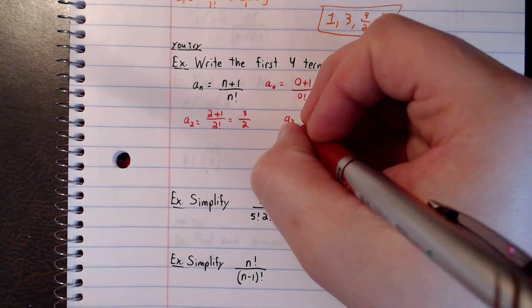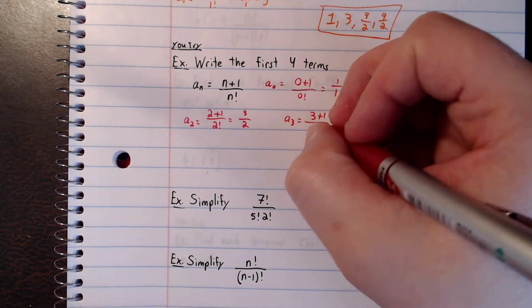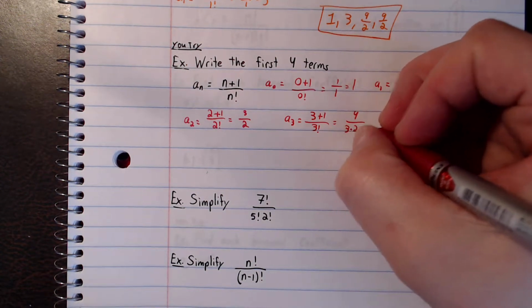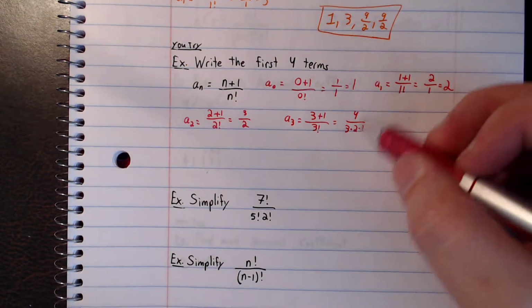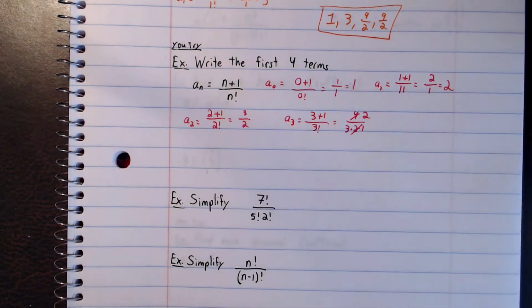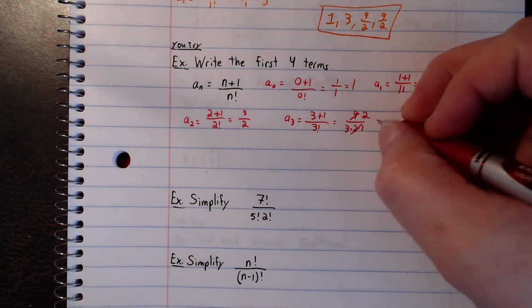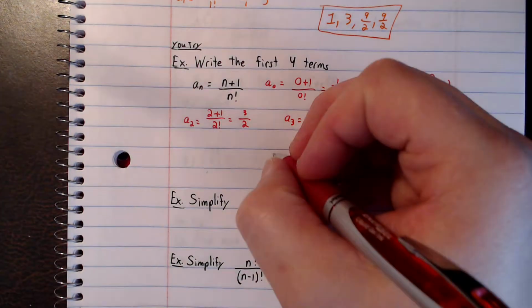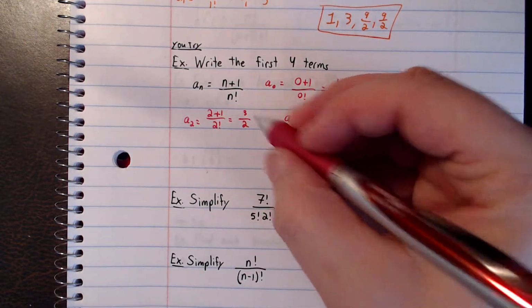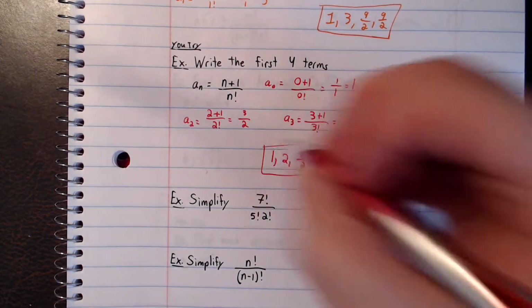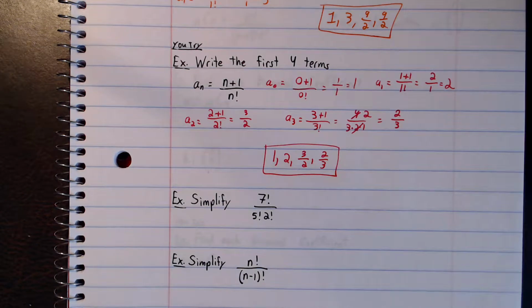And our last one, we have 3 plus 1 over 3 factorial. So that's 4 over 3 times 2 times 1. Here's where I can start doing a little bit of eliminating, right? That 2 and the 4 will reduce. So what I have here is 2 on top. 3 times 1 is 3 on bottom. So here are our solutions: 1, 2, 3 over 2, and 2 over 3. Not bad, right? Pretty easy to work with.